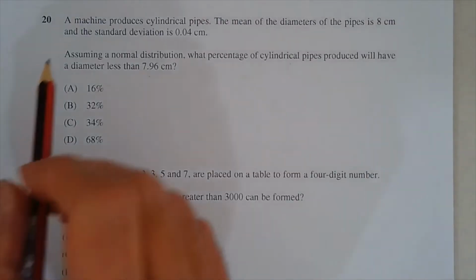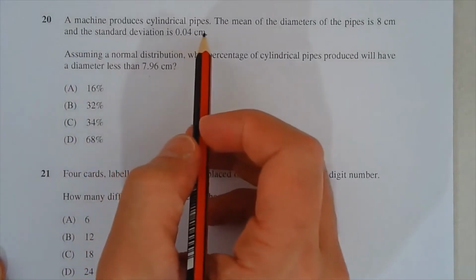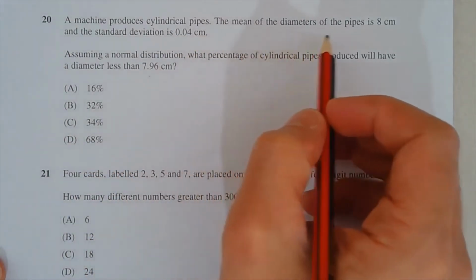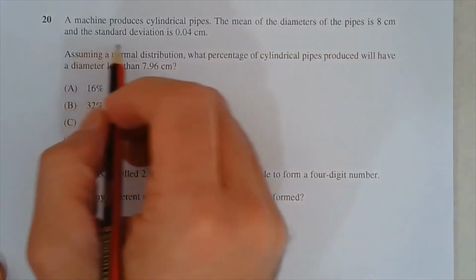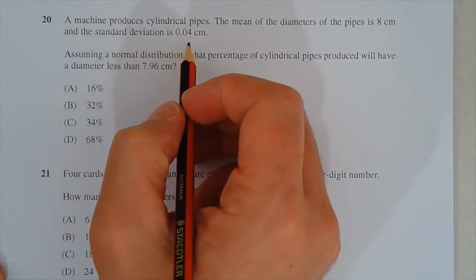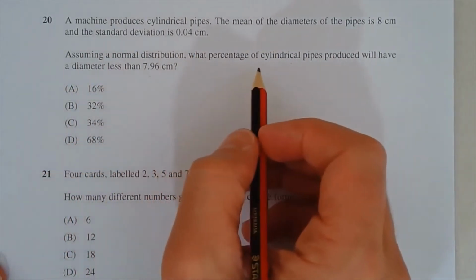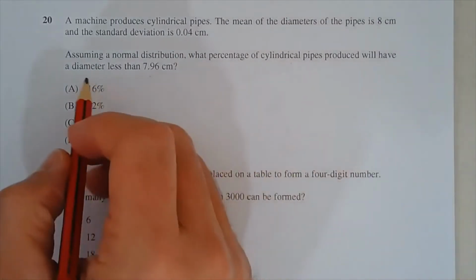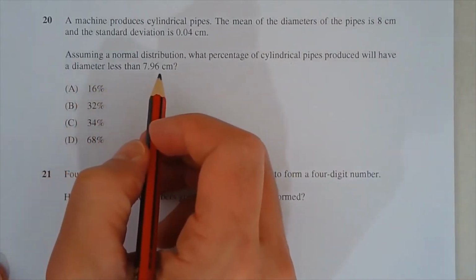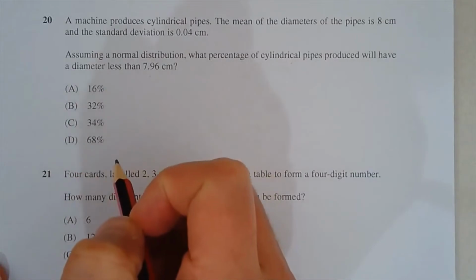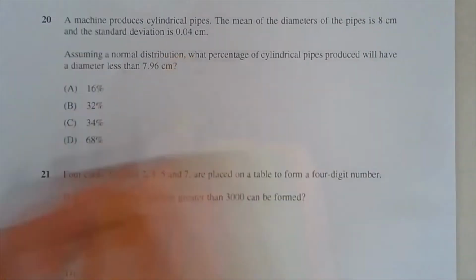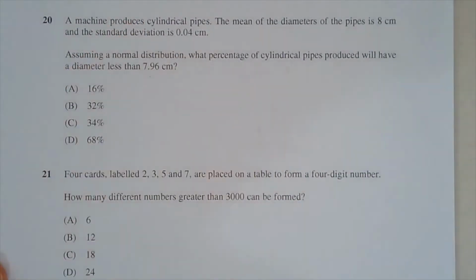Question 20. A machine produces cylindrical pipes. The mean of the diameters of the pipes is 8 centimeters and the standard deviation is 0.04 centimeters. Assuming a normal distribution, what percentage of cylindrical pipes produced will have a diameter less than 7.96 centimeters? So this is a question based around the bell curve, around the normal distribution.